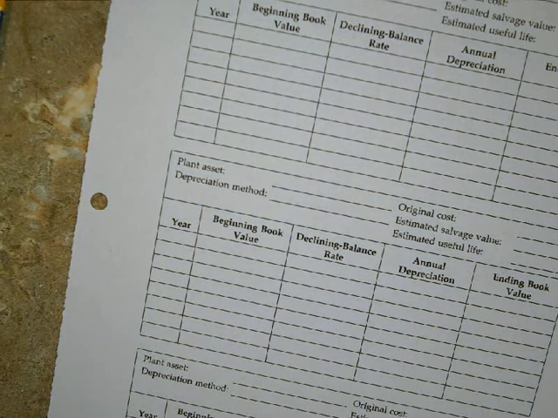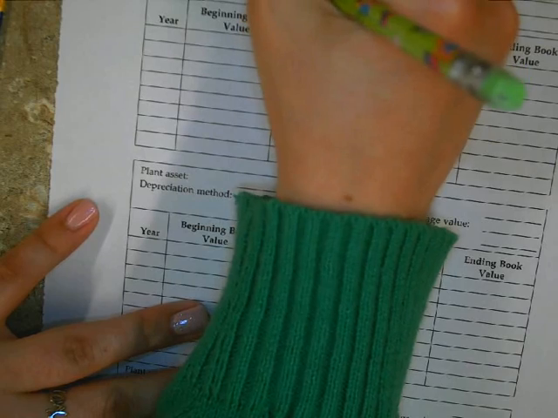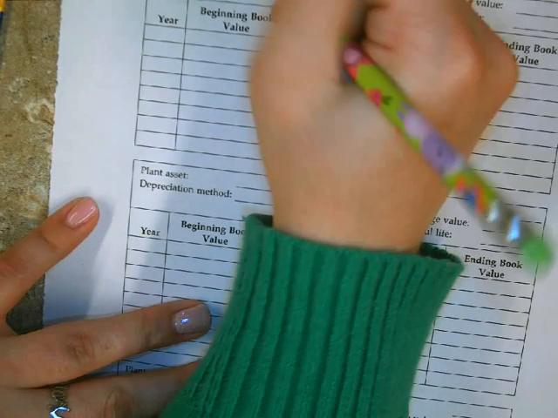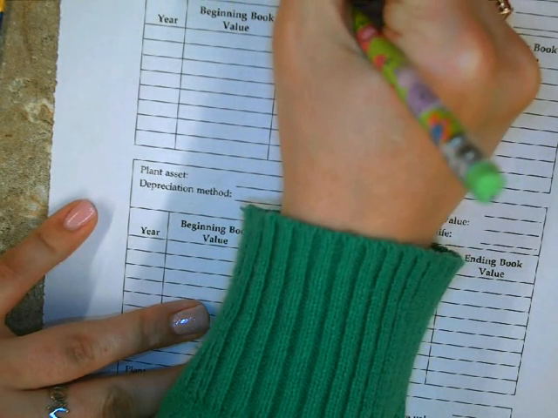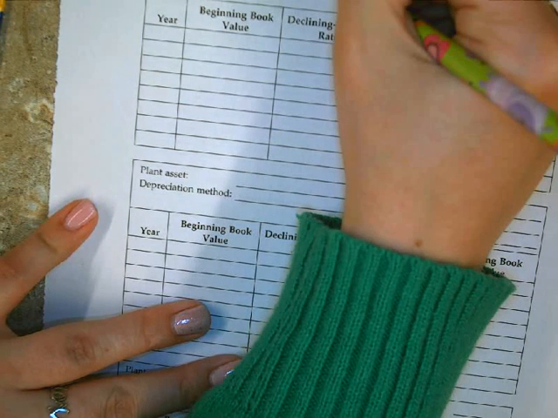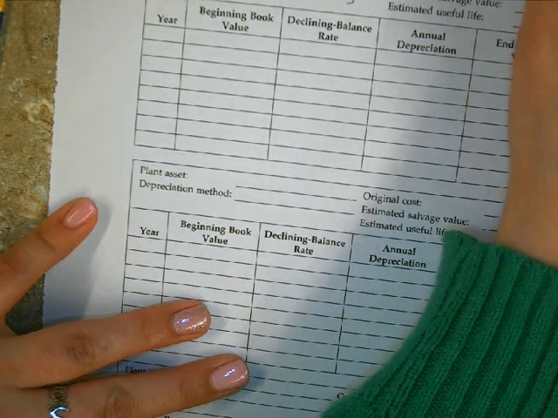So you need to have workbook page 39, and the directions are in your book on page 554. Okay, so it tells us we're going to complete a depreciation table for each of the following plant assets purchased during the current year. We're going to use double declining balance depreciation method. So our first plant asset that we bought is a truck. We are using our double declining. The original cost that we paid for that truck was $22,000.